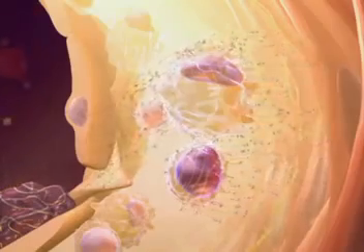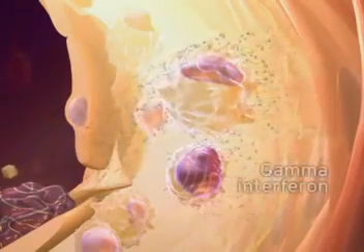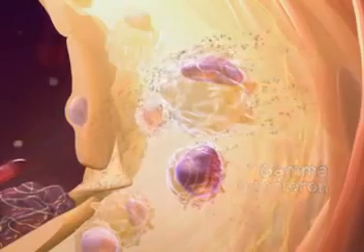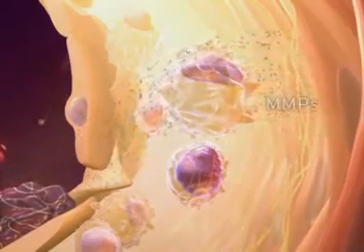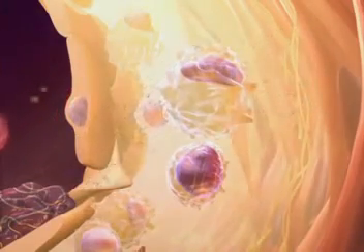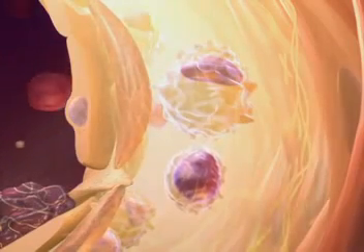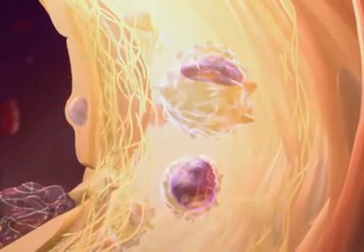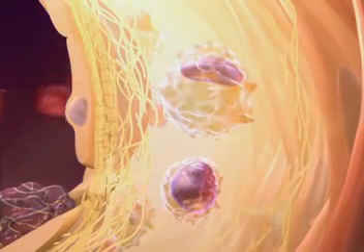Lipid lowering can reduce levels of other inflammatory mediators, including gamma interferon, an inhibitor of collagen formation, and also decrease levels of matrix metalloproteinases, MMPs, that degrade arterial collagen. These changes in collagen metabolism thicken the plaque's protective fibrous cap. The strengthened cap resists rupture, a frequent cause of thrombosis.